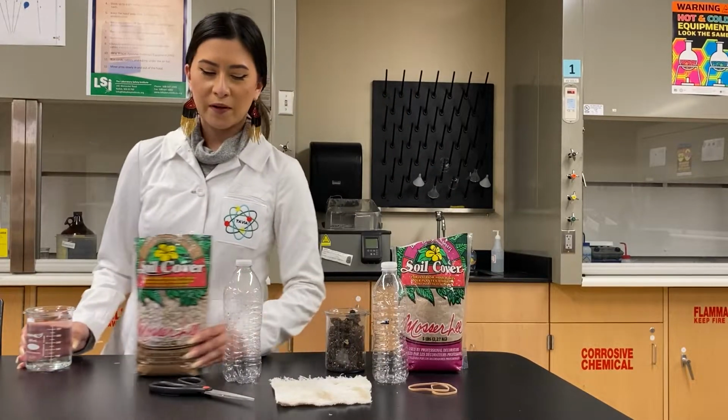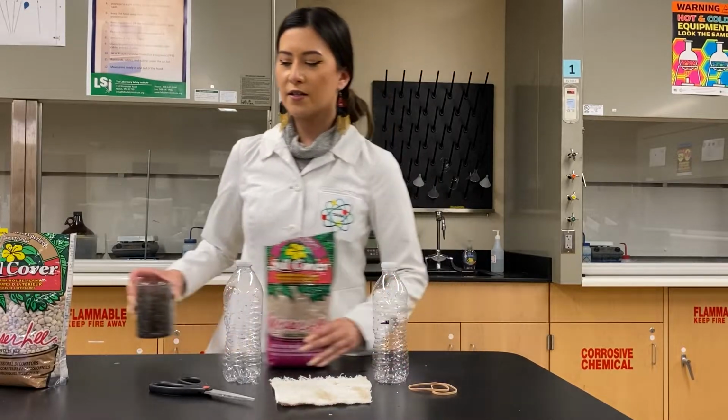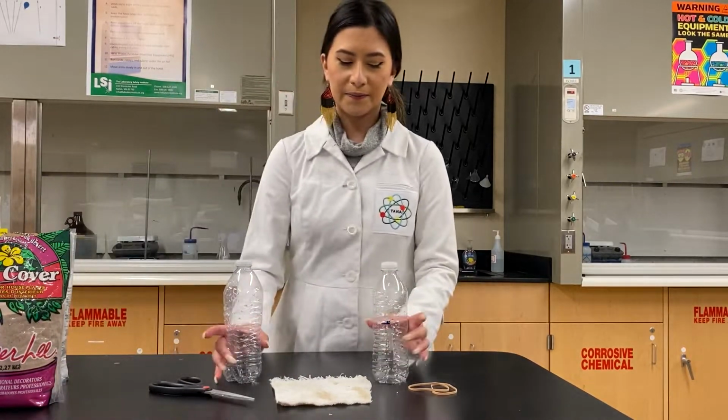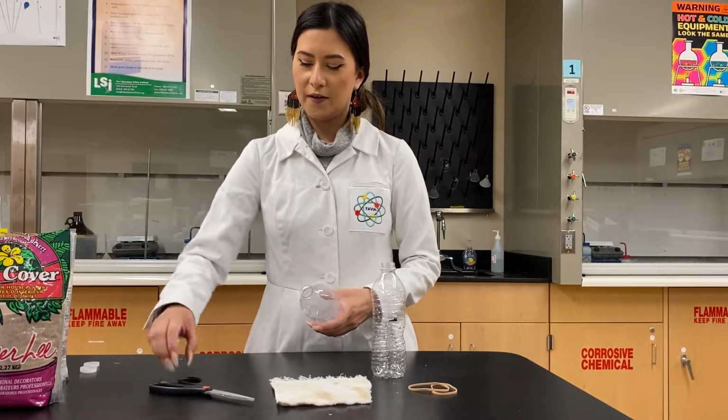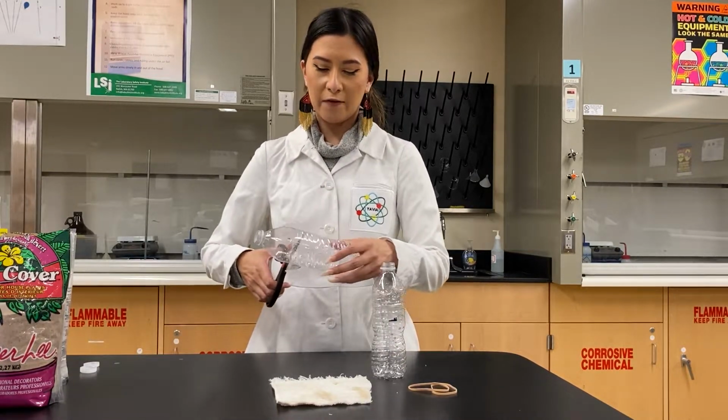So first what we're going to do is take our scissors and our water bottles, and I'm going to take the caps off, and we're just going to cut them in half.